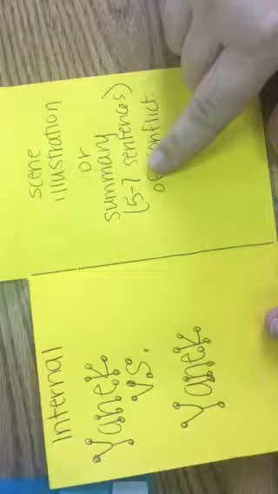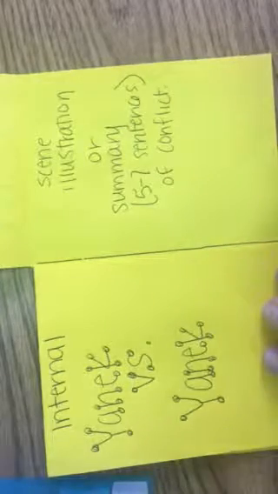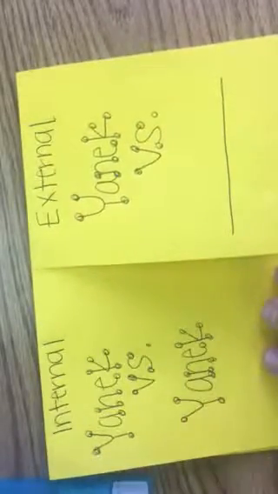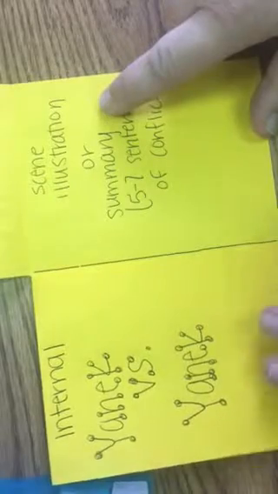So if you're doing a summary, if you're doing your writing, I'm going to grade pretty difficultly. You need to have complete sentences, starting with a capital letter, and 5 to 7 complete sentences describing the conflict. Okay? If you're doing an illustration, that's exactly what it is. It needs to be in color, it needs to be detailed. But you have a choice. You can do either or, not both.